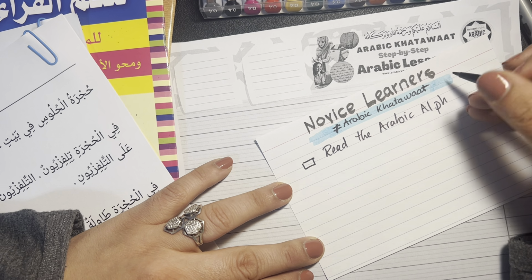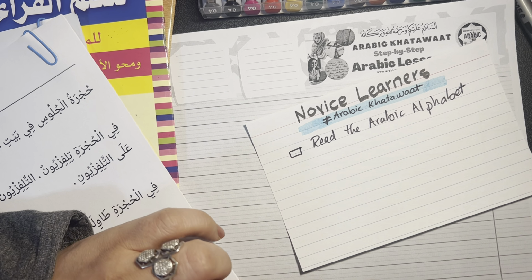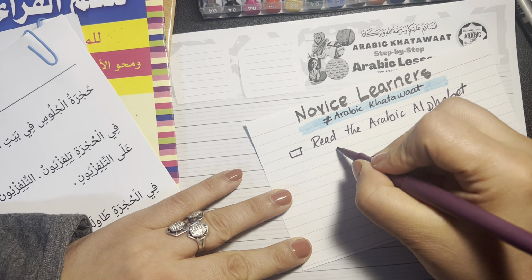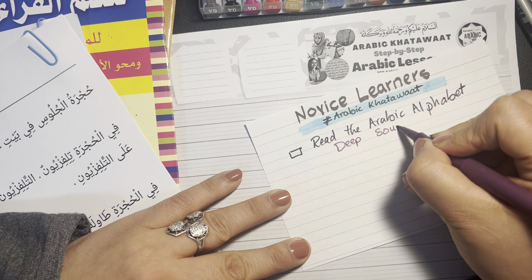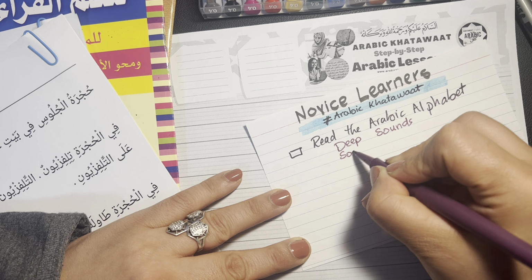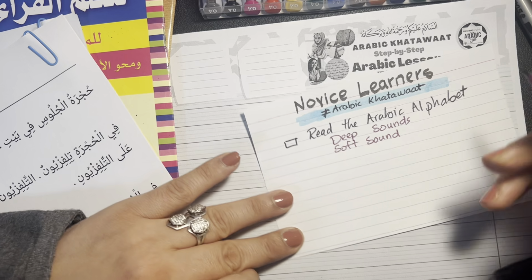And when you read the Arabic alphabet, what you have to focus on, those deep and soft sounds. So pay attention, you're looking at those deep sounds as well as soft sounds. I will give you an example.